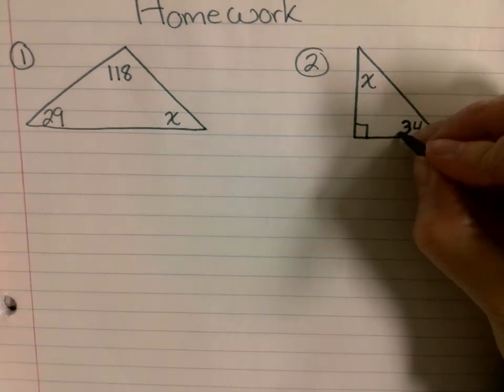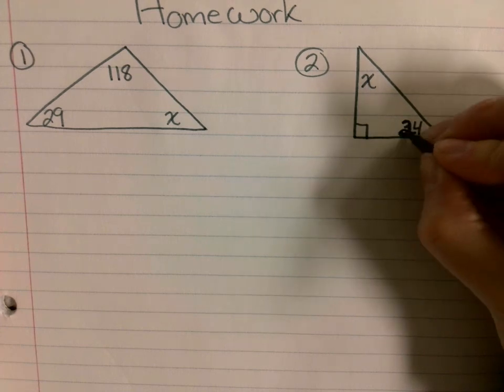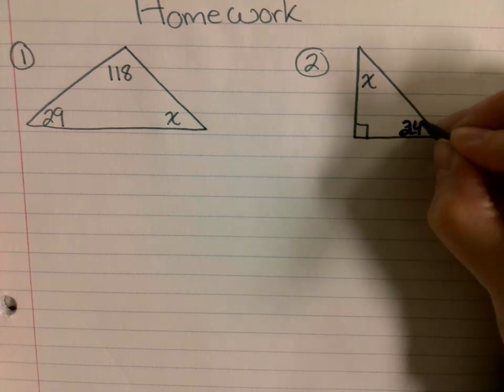So fix it on your paper. Change that to 24.